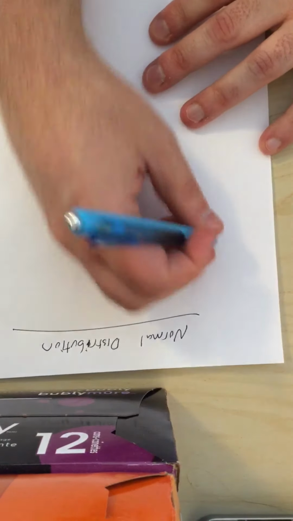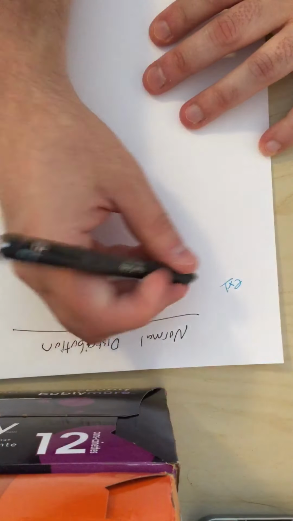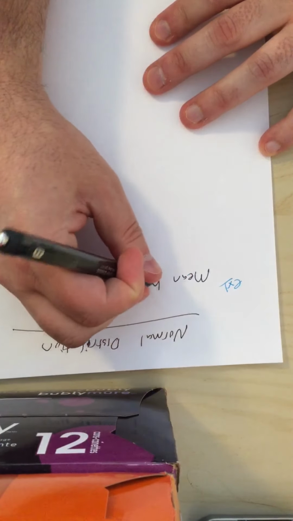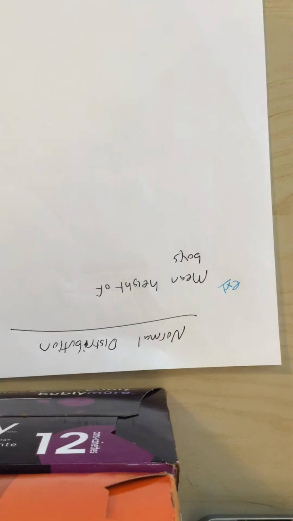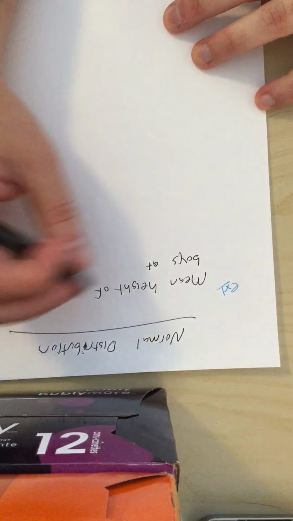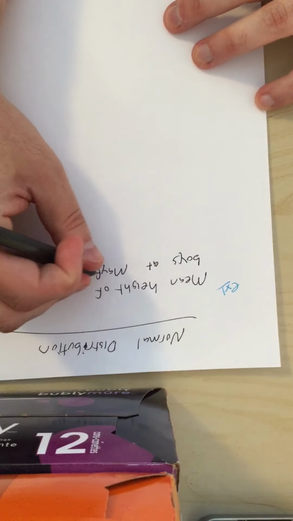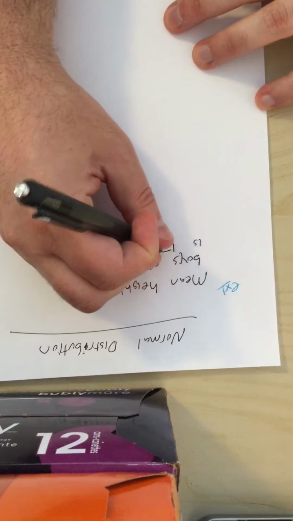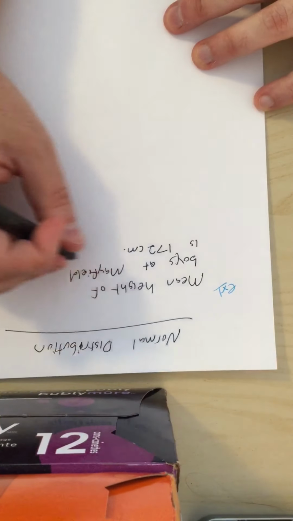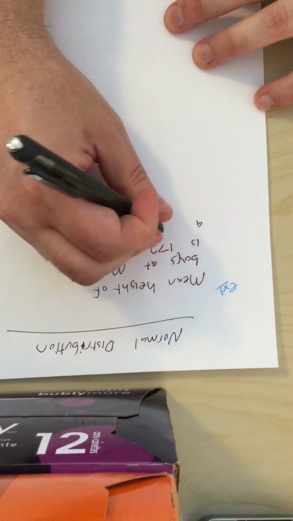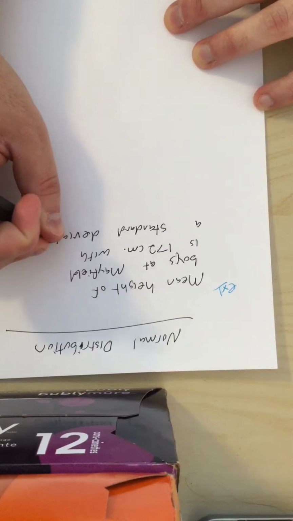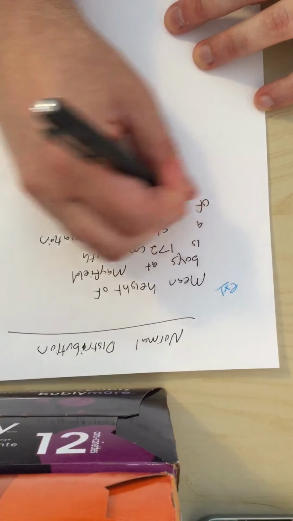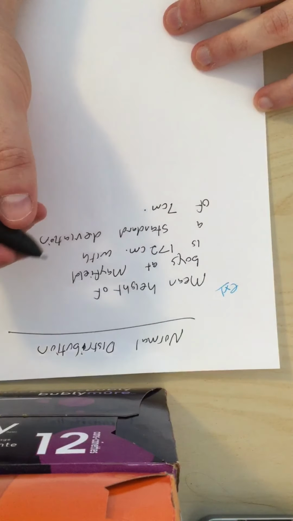So let's say, for example, let's do an example. I'll say the mean height of boys at Mayfield is 172 centimeters, with, I just made this up, a standard deviation of 7 centimeters.